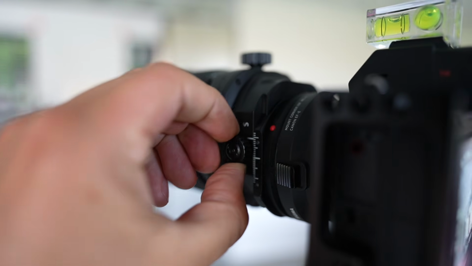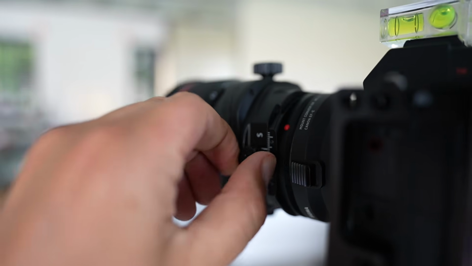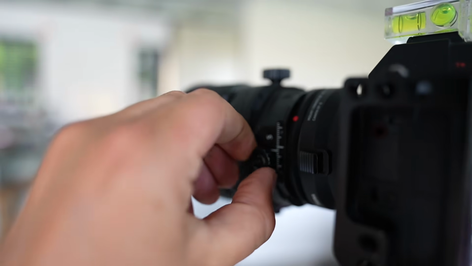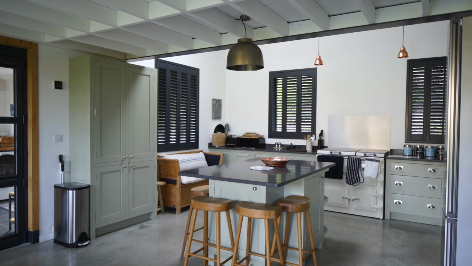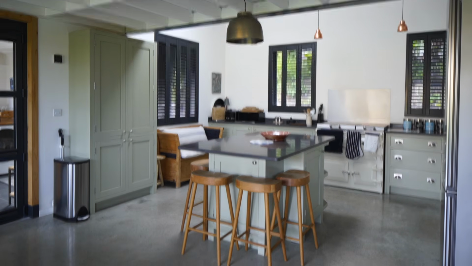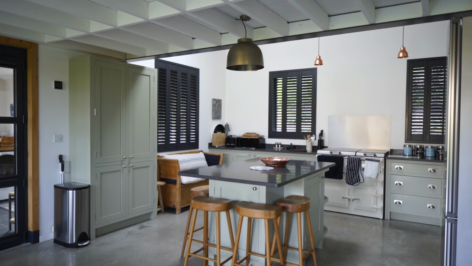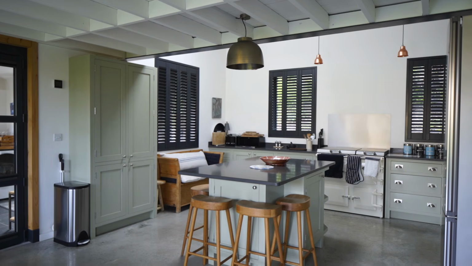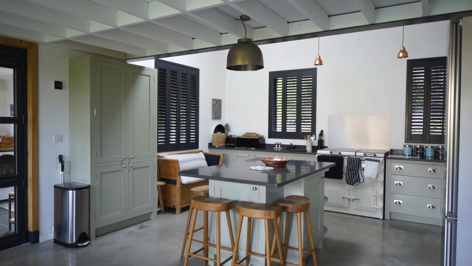I'm not moving the height of the camera, I am literally shifting the lens up and down, so I can do that. I can move the tripod backwards, forwards, change the height of the tripod. Alternatively, I can shift the lens up and down. So this is what camera movements are all about, and it allows you to fix some of these perspective problems.